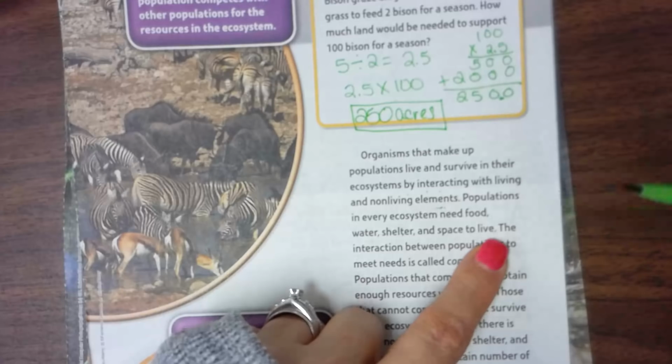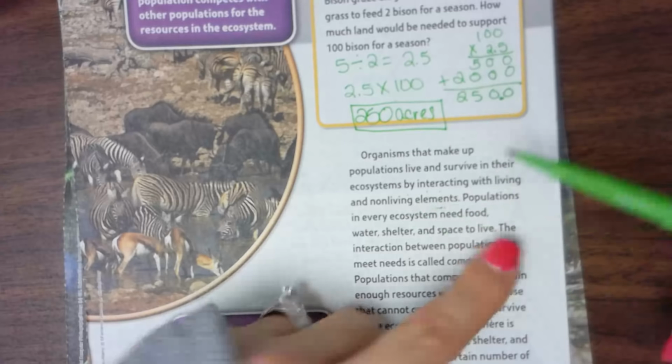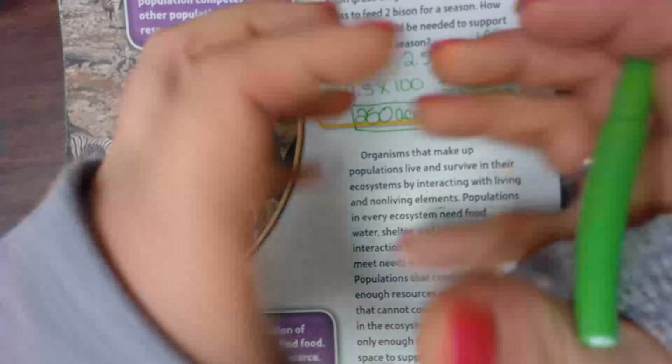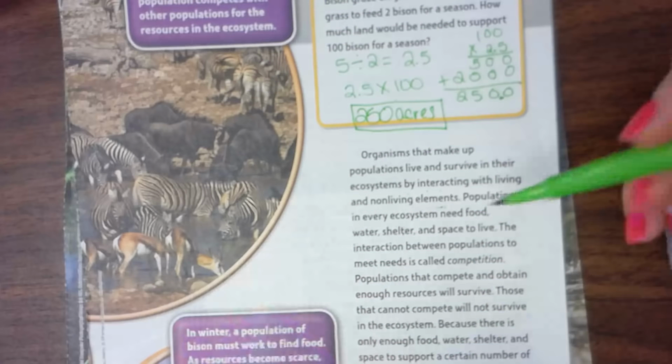The rain when it rains, okay? They interact with the water that we give them. So in an ecosystem, that's where the abiotic and the biotic come together and they support each other.